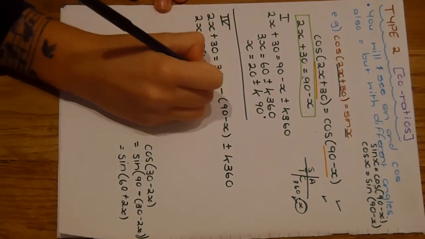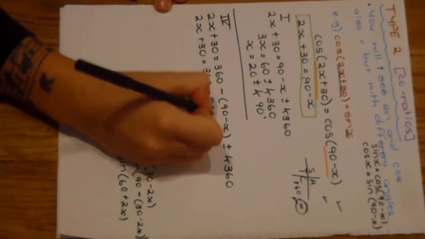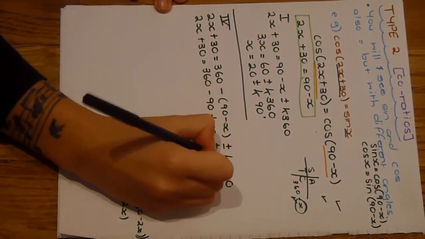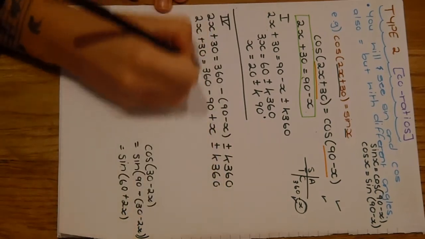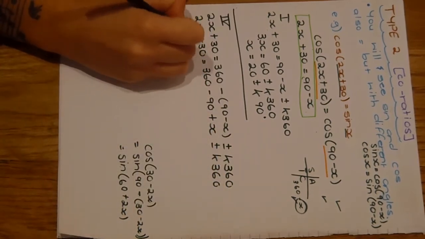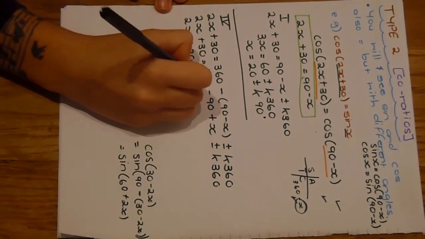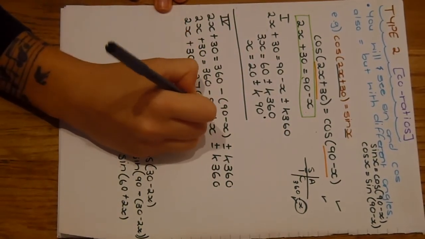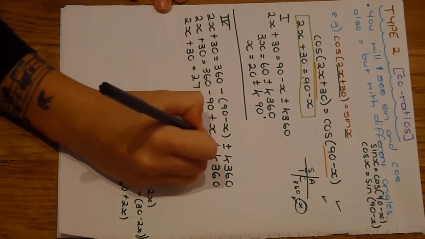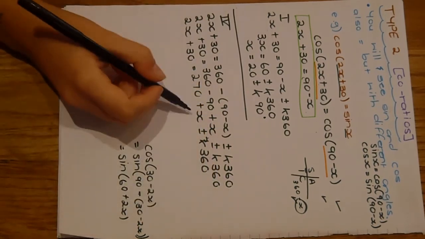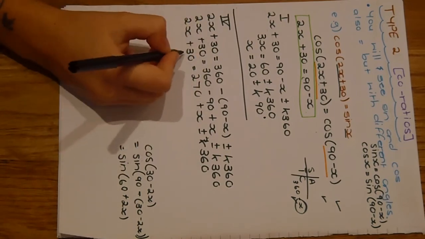It becomes 360 minus 90, and minus x is plus x. Okay, so let's work that out. So 360 minus 90 is 270 plus x, plus minus k 360. Then remember, you're going to take your x this side and your 30 that side.